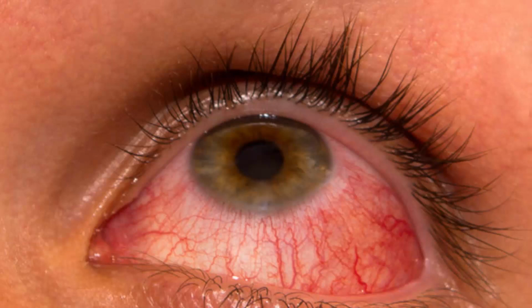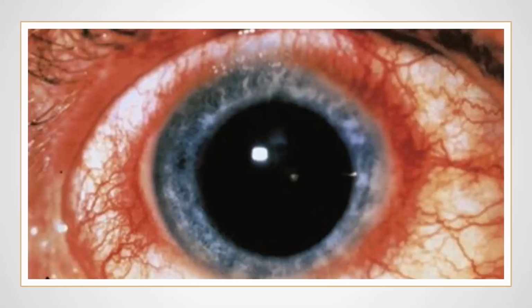If we instill a surface anesthetic, we can move these vessels because they are in the conjunctiva, not in the deep scleral vessels. If we put a blanching agent like phenylephrine, these vessels constrict and mostly the injection goes away.